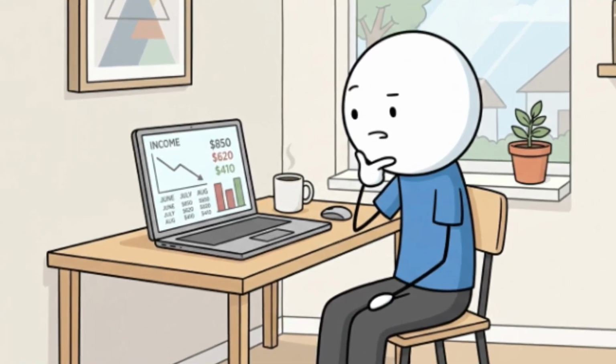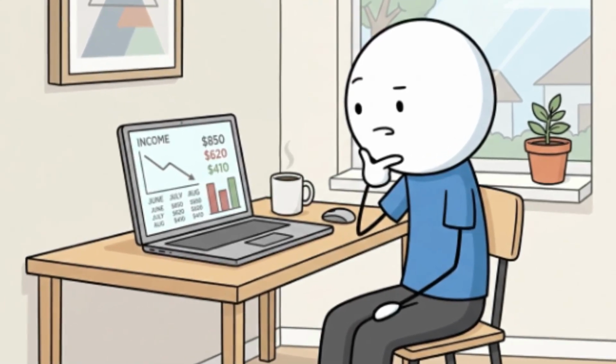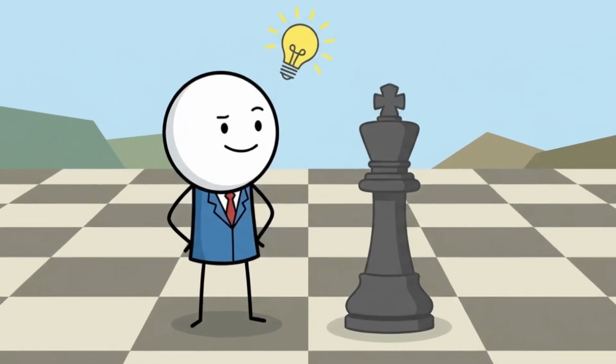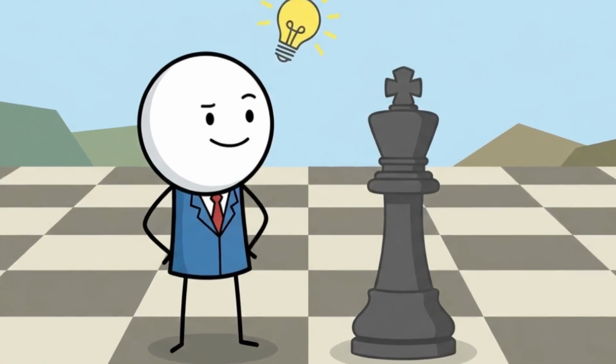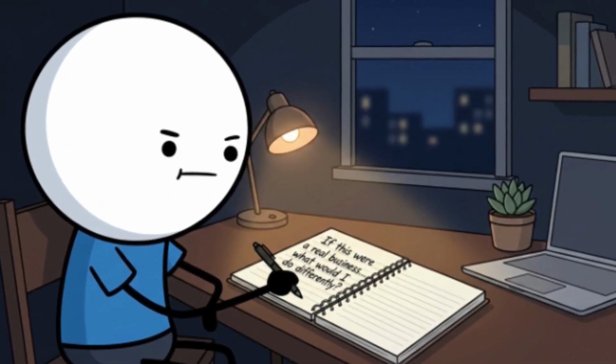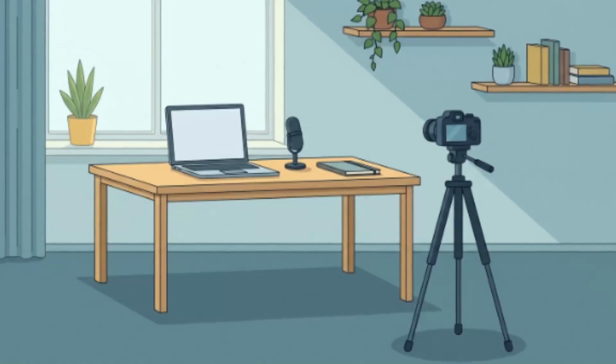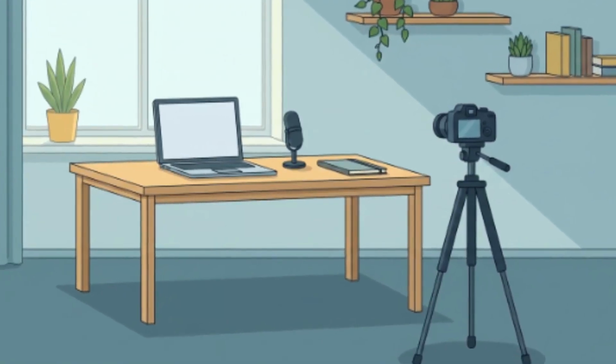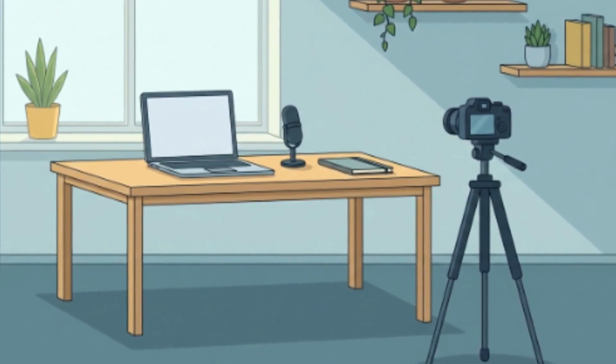Now here's where things get interesting. Many contractors buy software based purely on demos instead of operational friction. That's usually a mistake, because software value comes from reducing stress and saving time consistently, not from flashy presentations. Now let's move to the second major difference. Ease of use and onboarding.